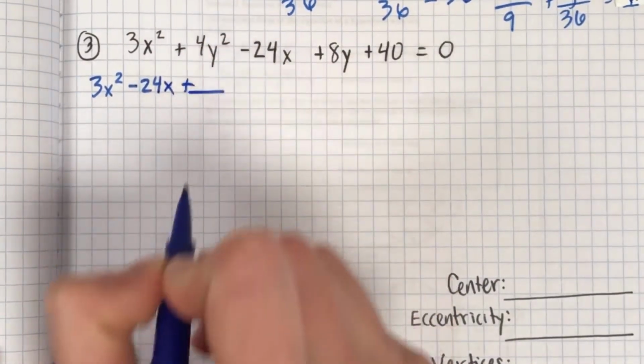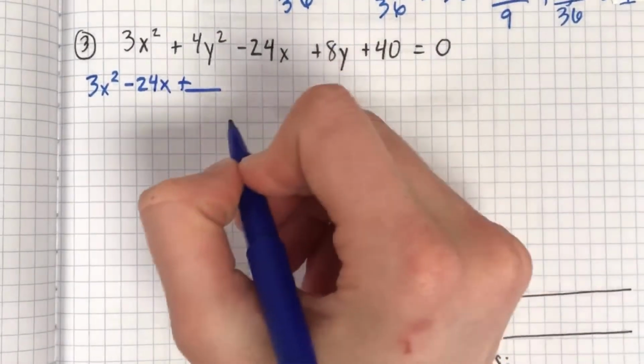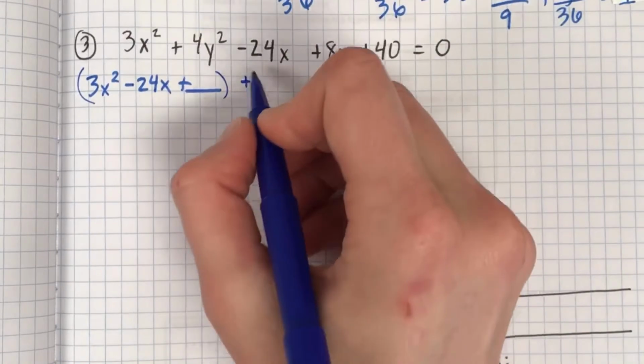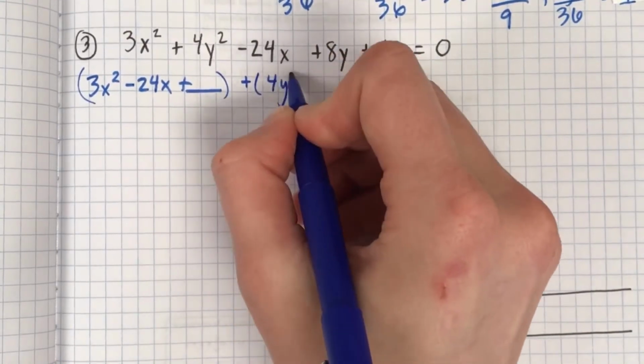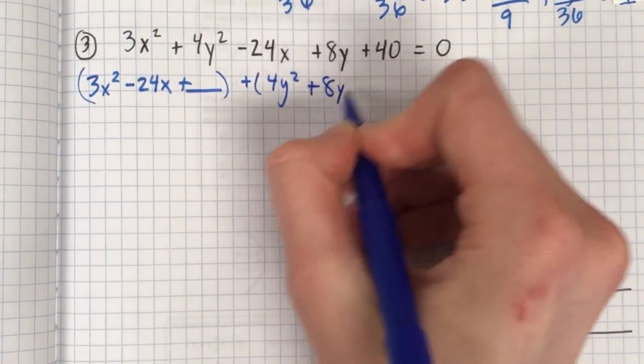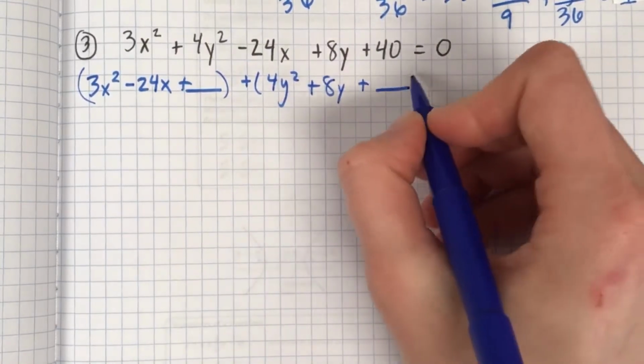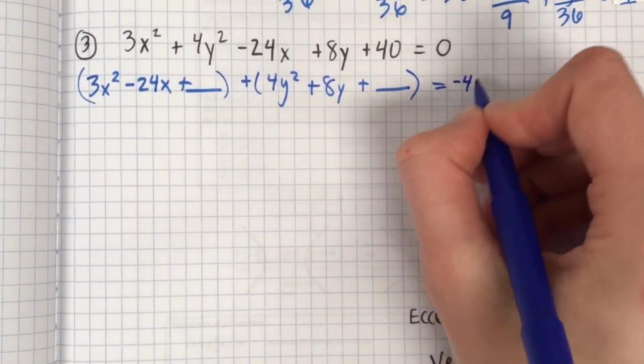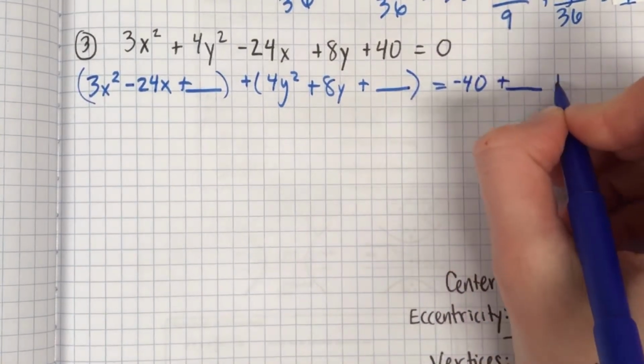And I like to add that blank. And then I start my y's. And I like to kind of group those together. So I've got 4y squared plus 8y plus a blank. I'm going to go ahead and put that 40 on the other side.